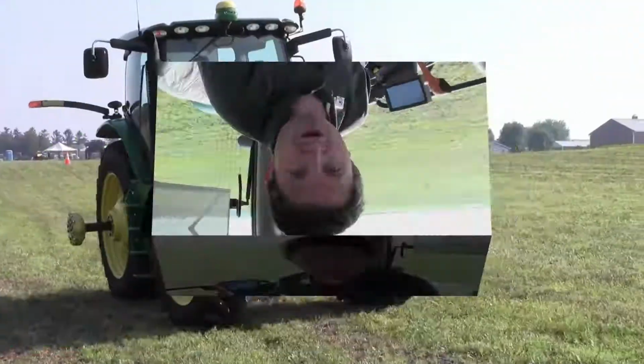Today we are at Farm Technology Days and we are demonstrating Trac in our 6170R.